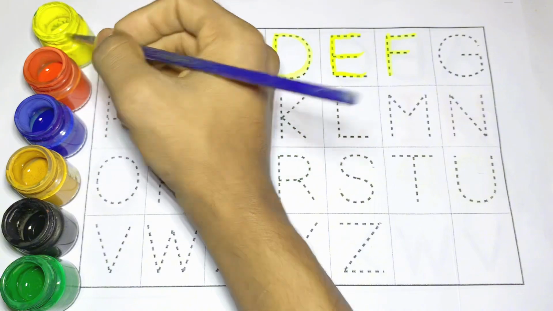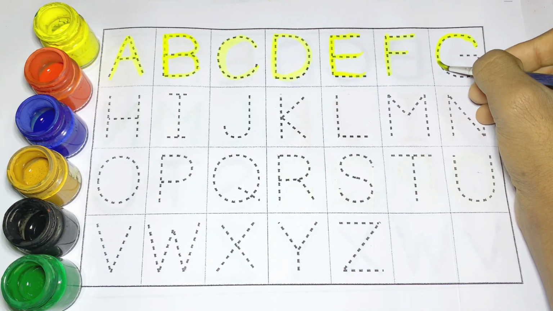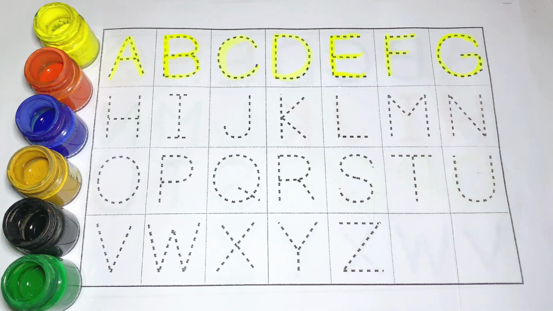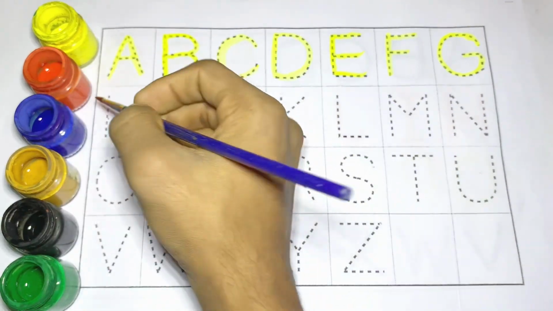Kids, again use yellow color and draw G. G for God, G for glass. Kids, now draw H. H for hand, H for helicopter. And use red color.